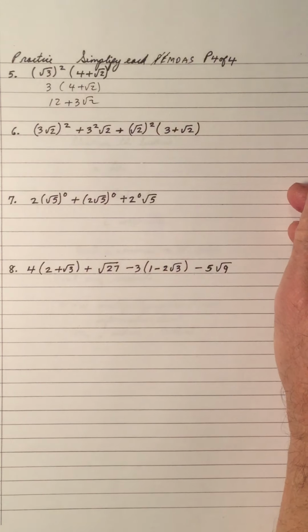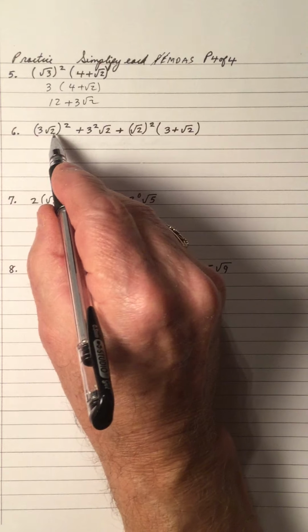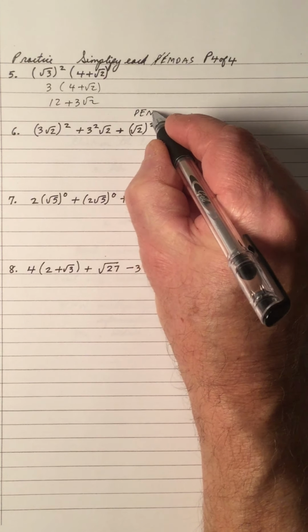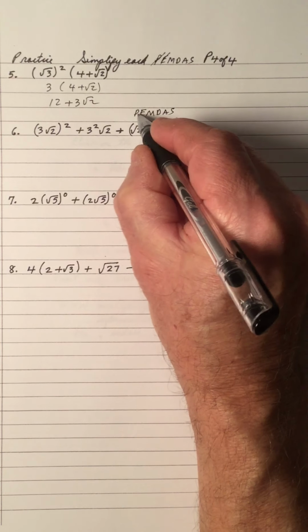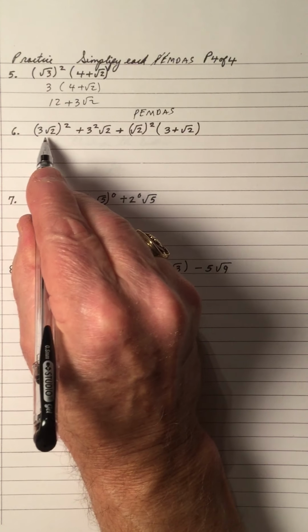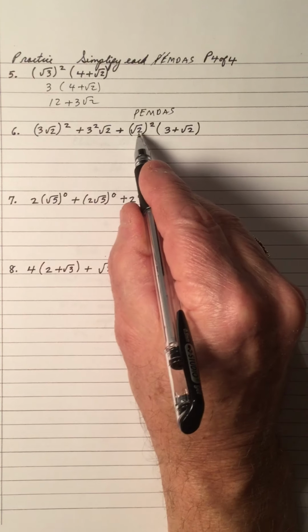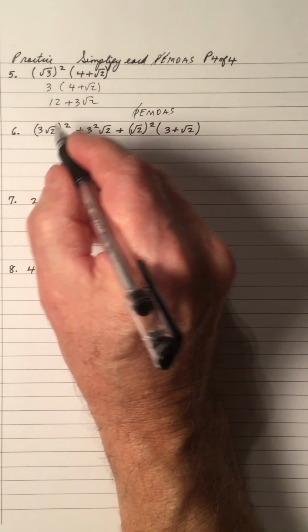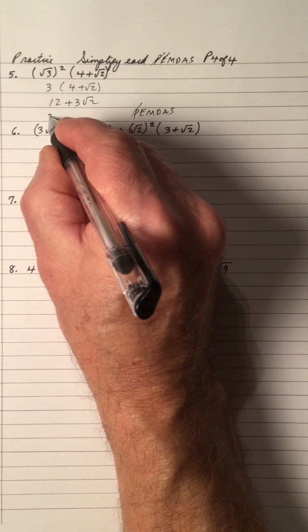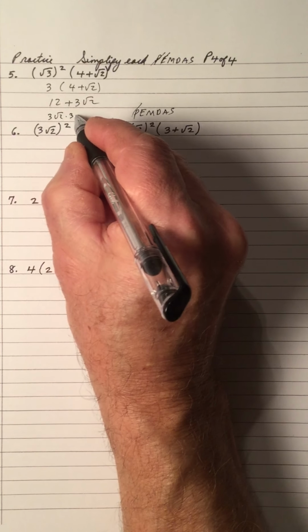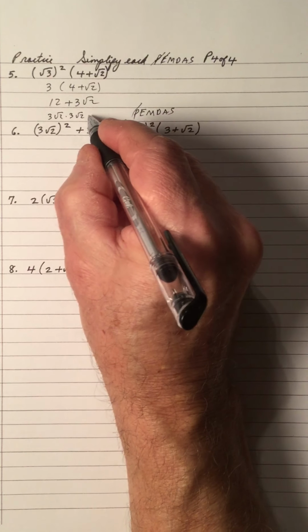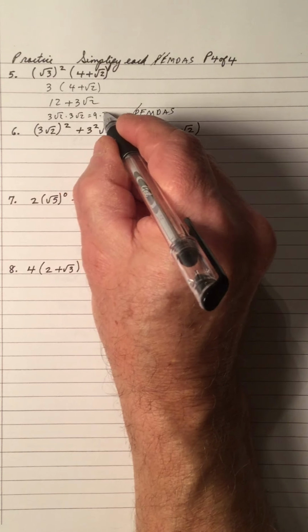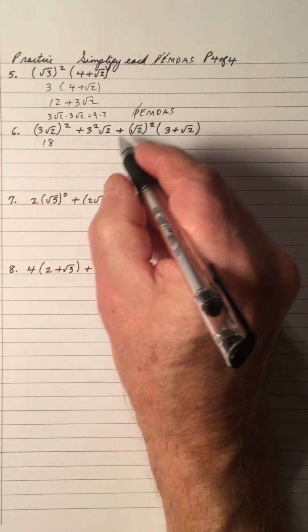And it's done. Again, we have a PEMDAS. Just as well, write it down. There we go. Can't simplify. You can't simplify any of these roots. But we have to do the exponents. So 3 root 2 times 3 root 2 is 9. Root 2 times root 2 is 2, so that's an 18.